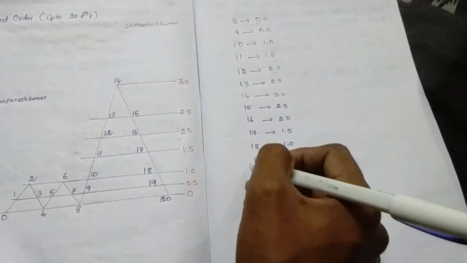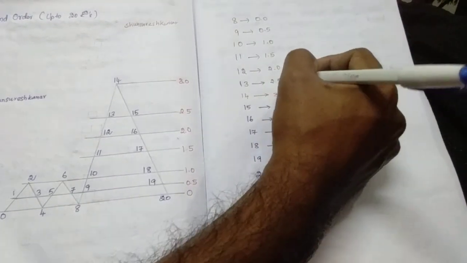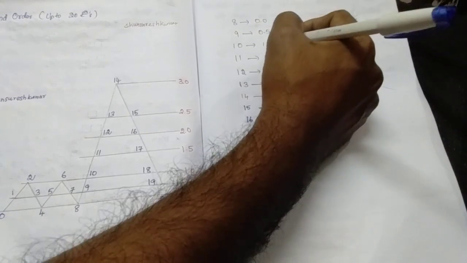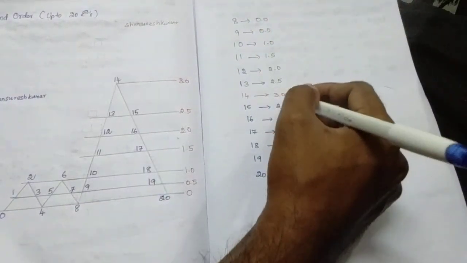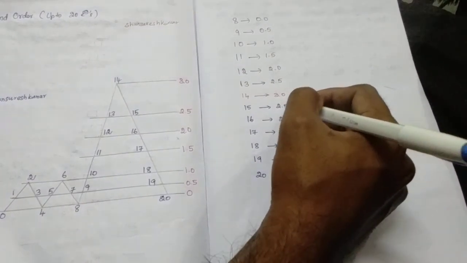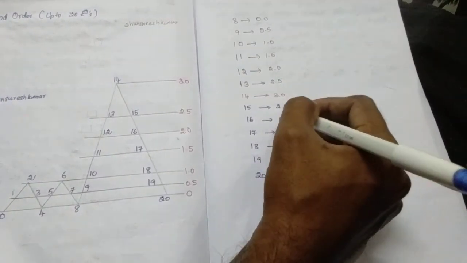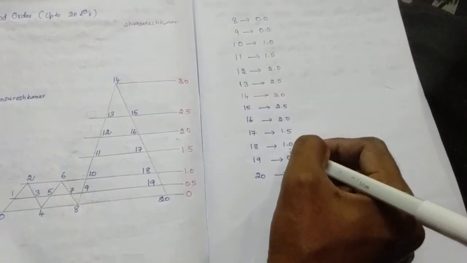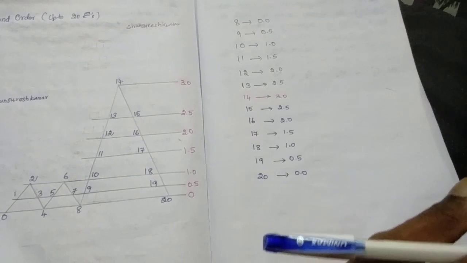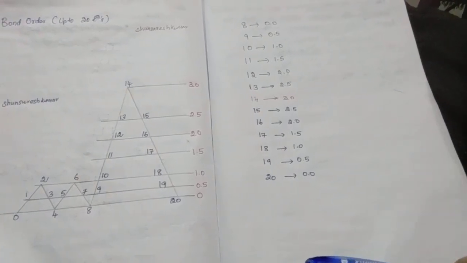Less than 14 you reduce 0.5 each time, so it's 3, 2.5, 2.0, 1.5, 1.0, 0.5, 0. More than 14 you also reduce 0.5 each time: 3.0, 2.5, 2.0, 1.5, 1.0, 0.5, 0. So like this you can remember it for your examination.